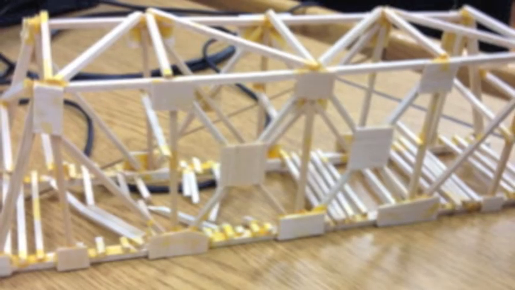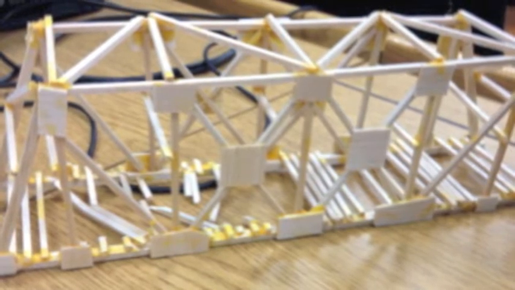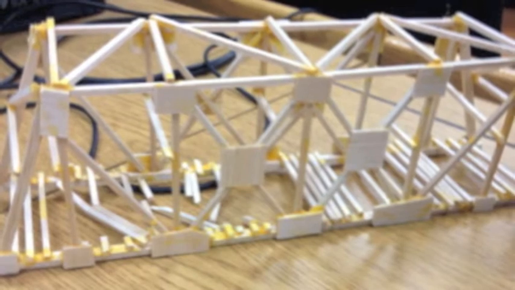If I could do my bridge over again, I would recommend that you make the bottom very strong, because that is where my bridge broke. If the bottom was stronger on my bridge, then my bridge would have held a lot more weight than it did.